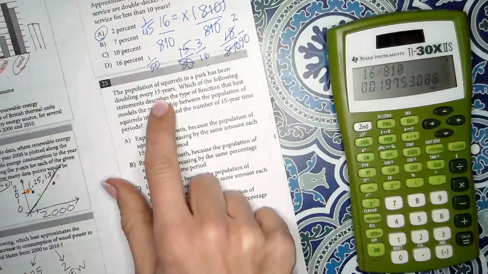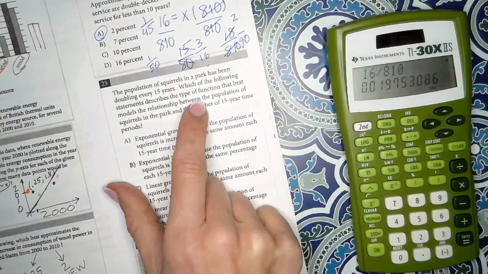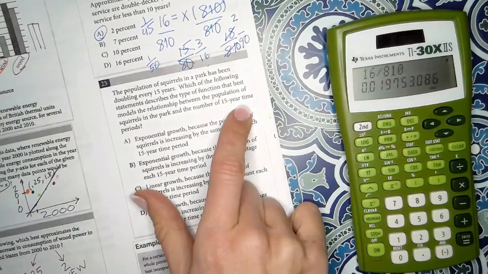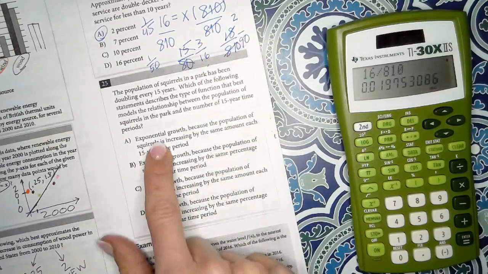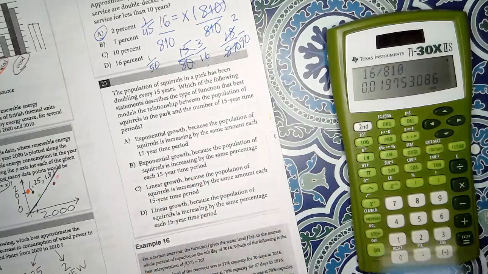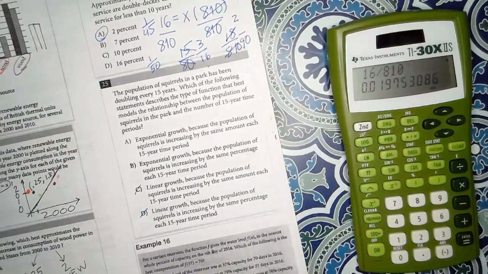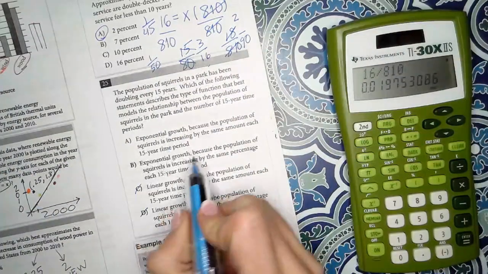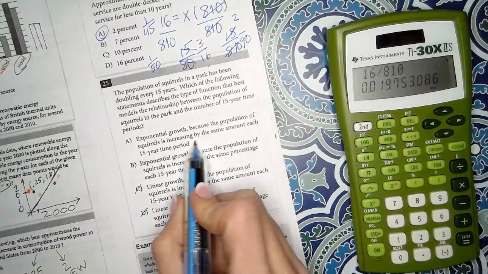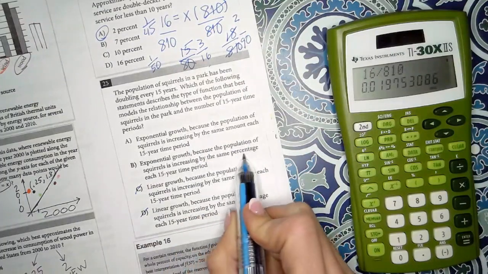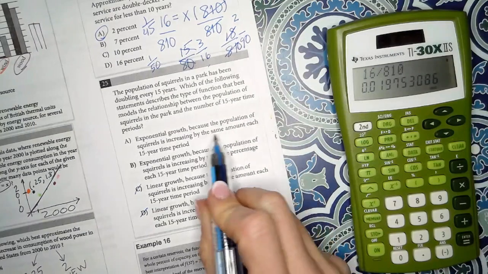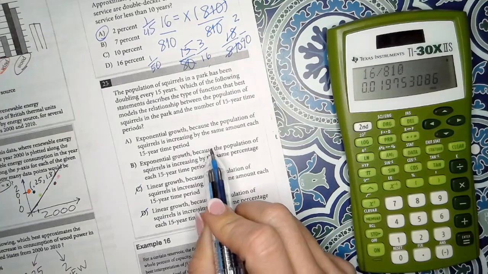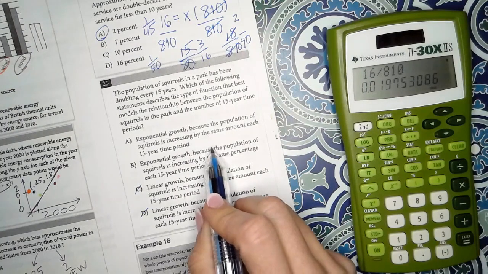All right, the population of squirrels in a park has been doubling every 15 years. What kind of growth is this? Exponential growth. Which of the following statements best describes the type of function that best models the relationship between the population of squirrels in the park and the number of 15-year time periods? They're not linear growth, so that's eliminated. We quickly learned, just by doing this one packet, how many new skills you have to chip away at choices. Exponential growth, because the population of squirrels is increasing by the same percentage. Is it the same amount or the same percentage if it's doubling? The same percentage. If you keep doubling the population, it's not the same amount. You're going up by 100% every time.